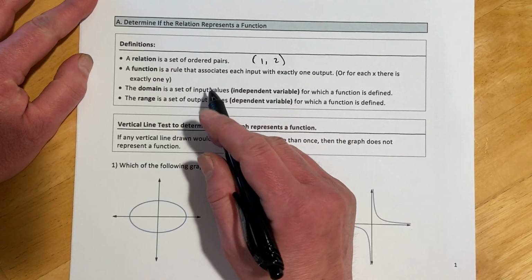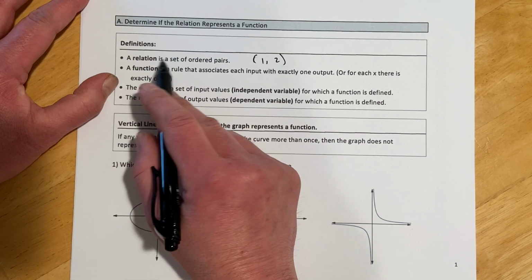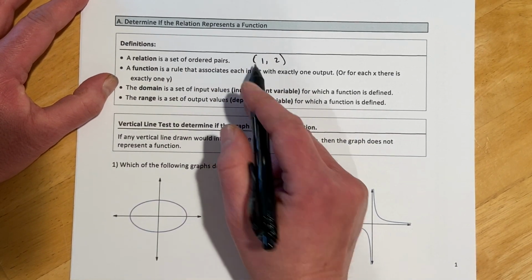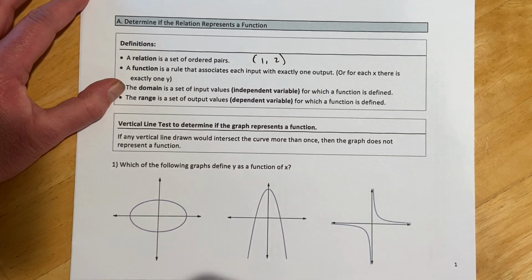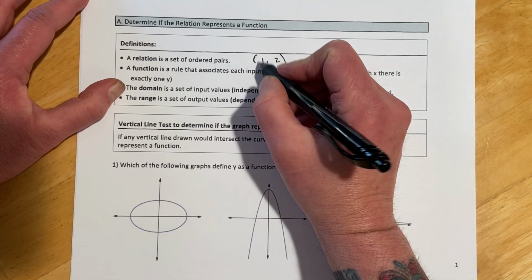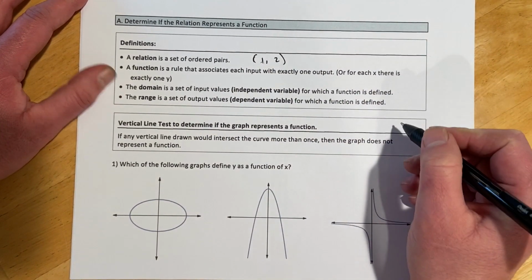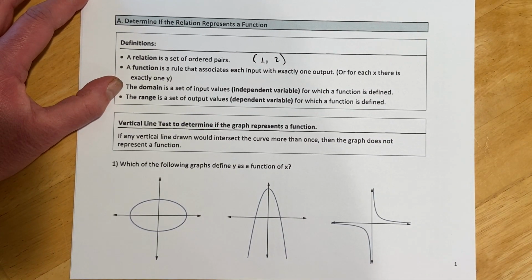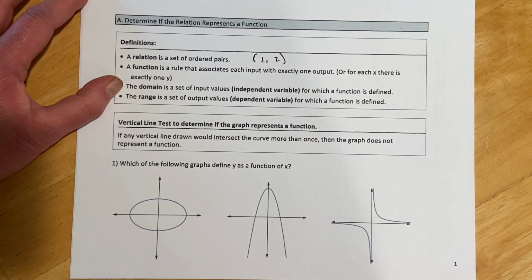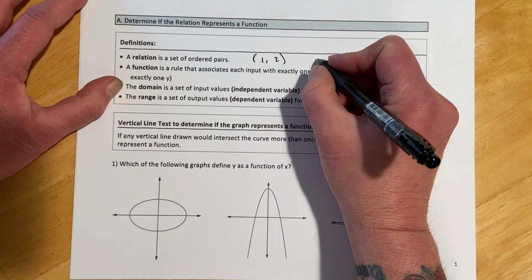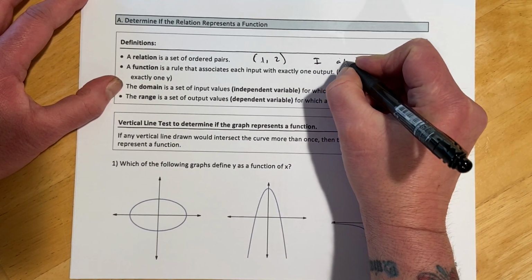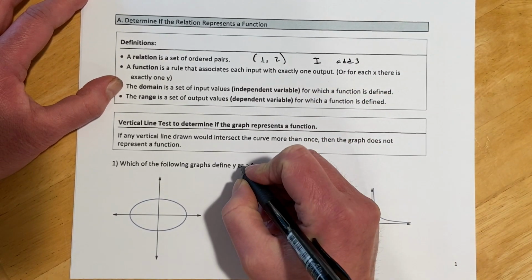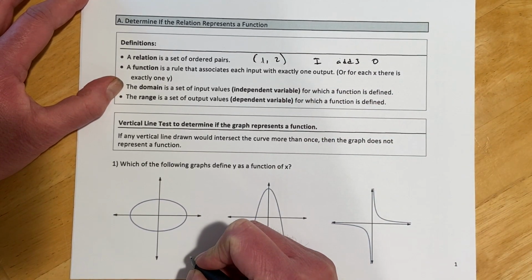Okay, so let me see if I can get that into some English. So basically, if I just have a pair, an input-output, that's a relation. A function is going to be a rule that associates exactly one of these inputs with an output. And a rule can kind of be anything. It could be like, you have some input, and then let's say we're going to add 3 to that input, and then that's going to give us an output.